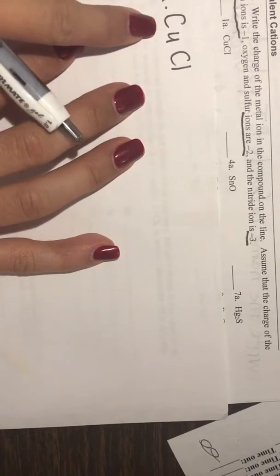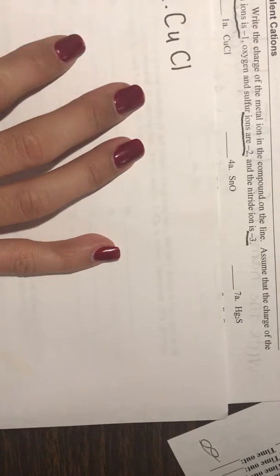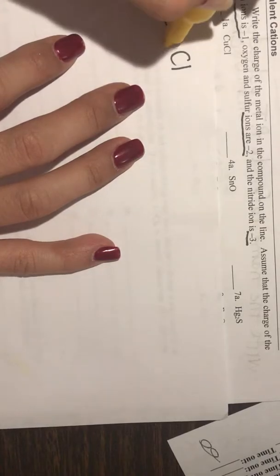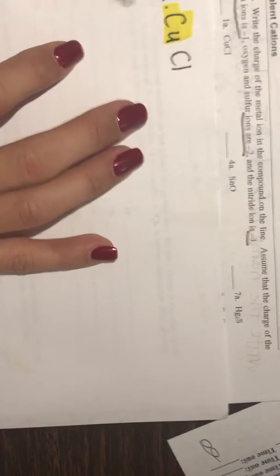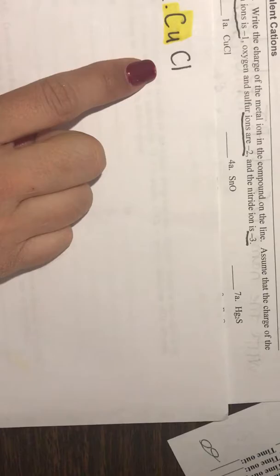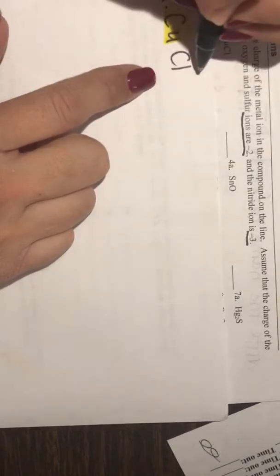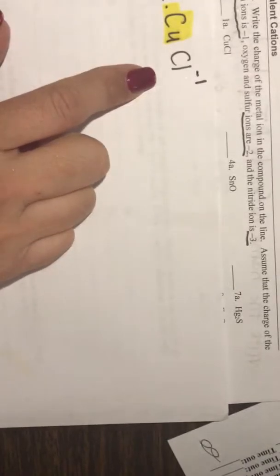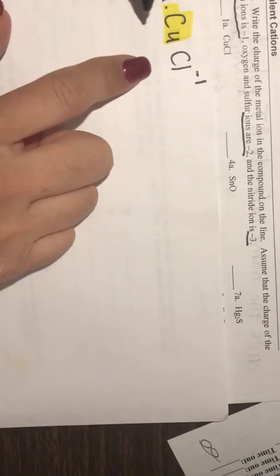Which one of these is the metal? Copper or chlorine? Okay, so this is the charge we're looking for. For all of these that you're going on, it's the charge of the metal. So if it's in the middle section, consider it a metal. Okay. Assume the charge of the halogen is -1. Okay, so this charge is -1. So what's going to happen, I'll read the top.